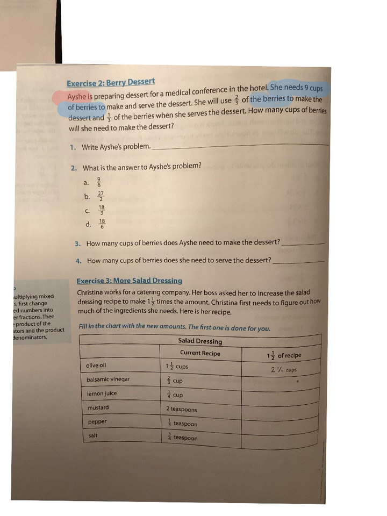She'll use 2/3, and again, look what we got. 2/3 times the berries. 2/3 times 9 to make the dessert. And 1/3 of the berries when she serves the dessert, probably to put on top or something. How many cups of berries will she need to make the dessert? Okay, so 2/3 to make it and 1/3 to say put on top.